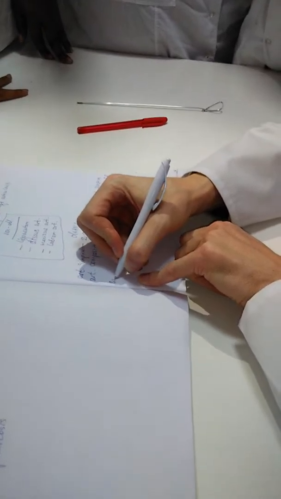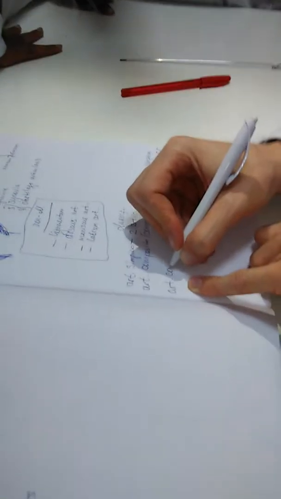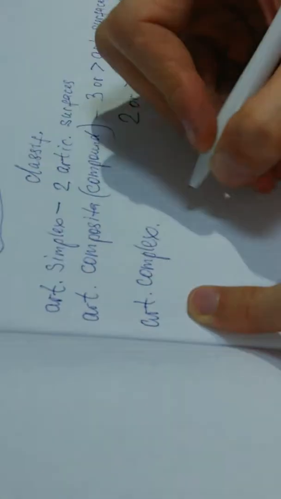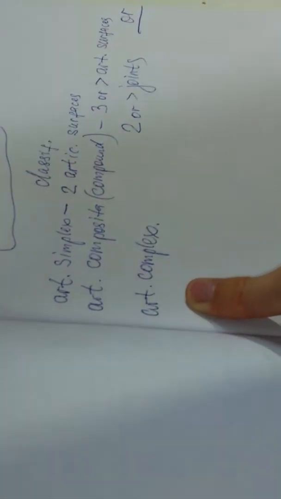Next, articulatio complex. Atlas, give me quickly. Atlas.